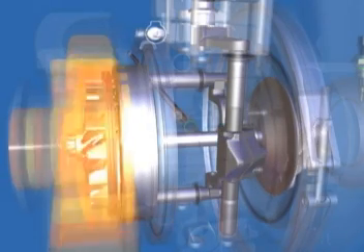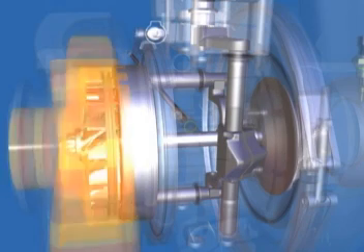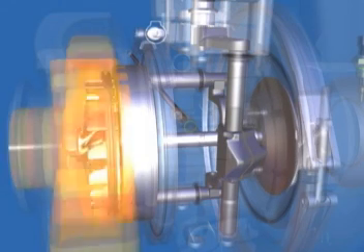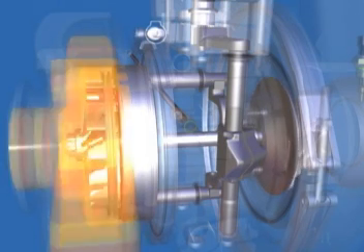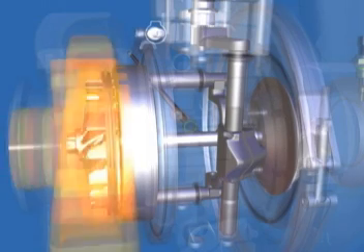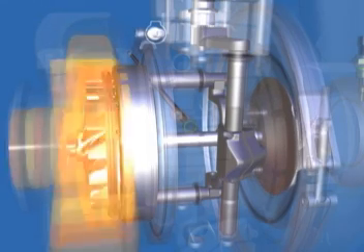With the nozzle ring fully closed, the turbine volute exit area is at its minimum. This creates the maximum exhaust manifold pressure. Turbocharger shaft speed and boost pressure are at their highest.